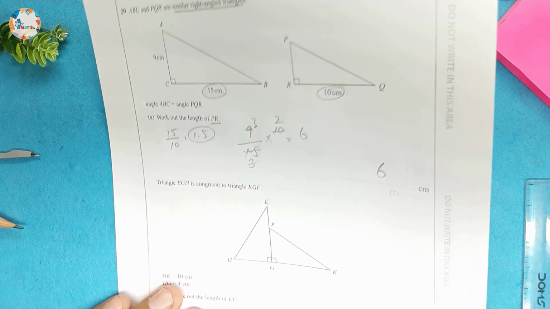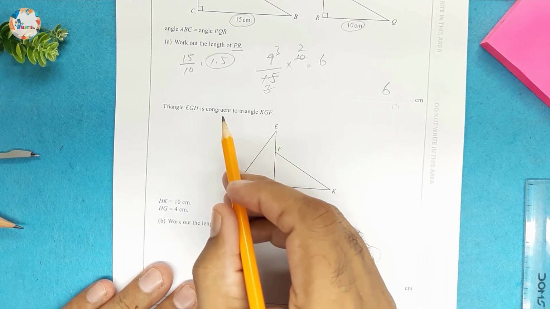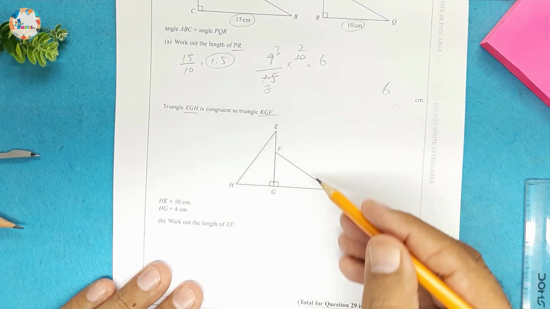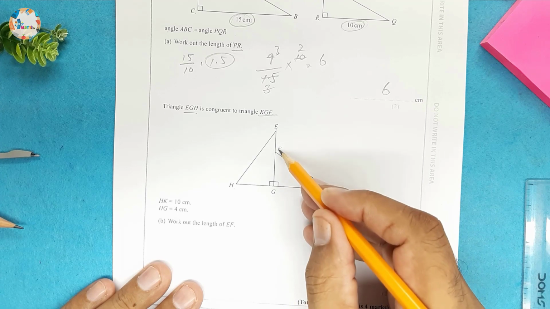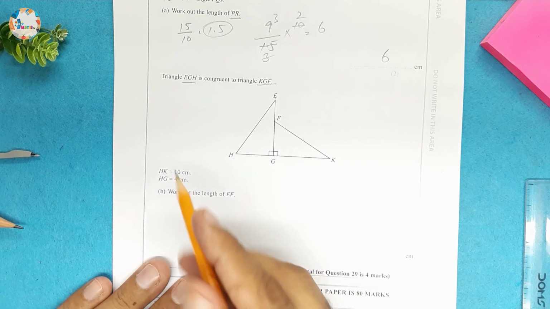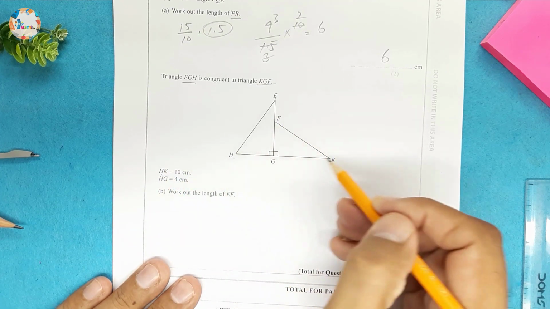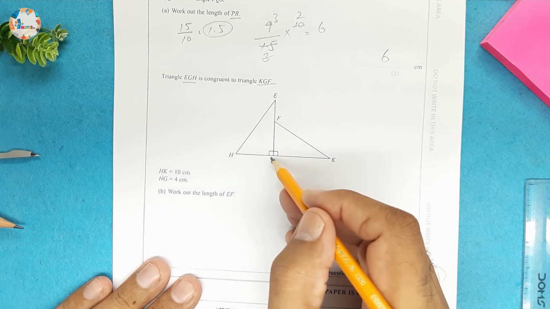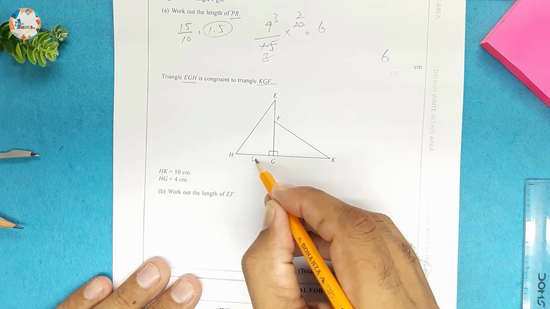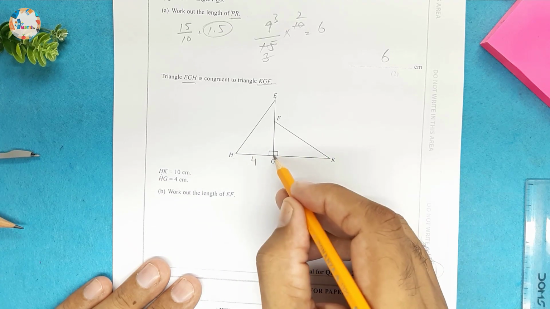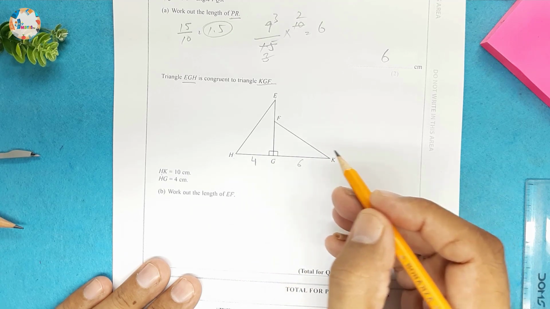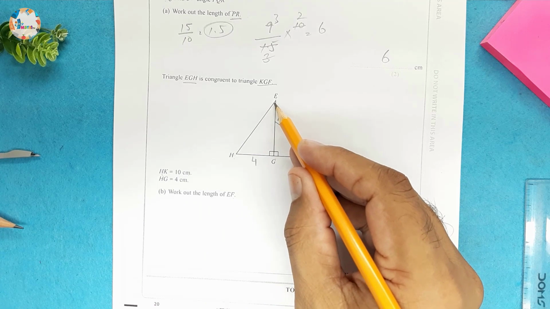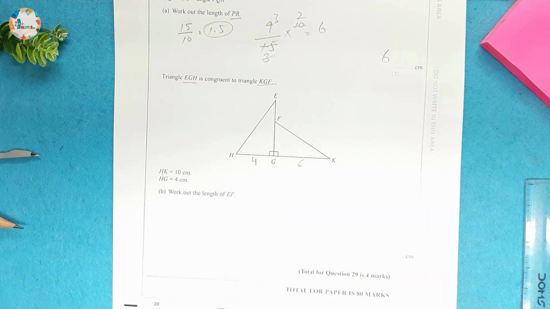Then this part: triangle EGH is congruent to triangle KGF. KH is equal to 10 centimeters and HG is equal to 4 centimeters. So this is 4 centimeters. So this will be 6 centimeters, and work out the length of EF. So EF, this length is required.